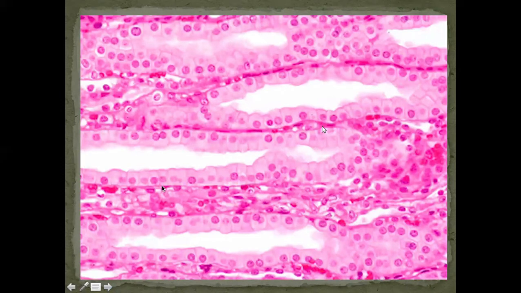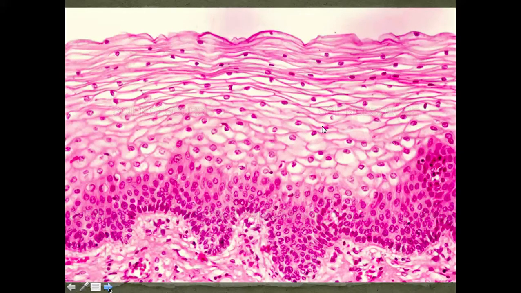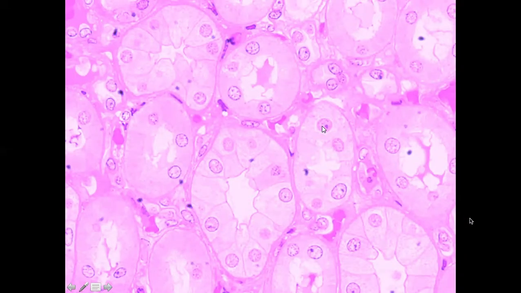Same is true with this other type. How about this one? Can you identify the different surfaces? Of course, this is the skin, the stratified squamous. This is the basal surface, or basement membrane. Then opposite to that is the apical surface. This is the lateral. How about this one? Can you identify the basal, the apical surface, and the lateral surface?